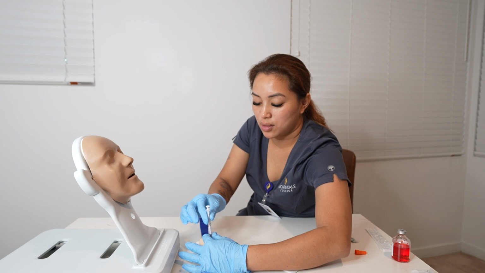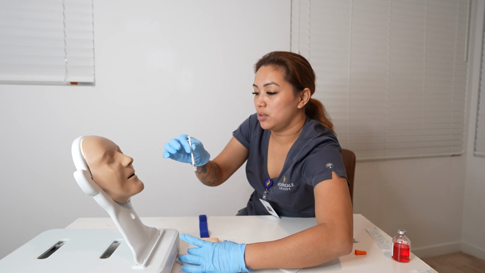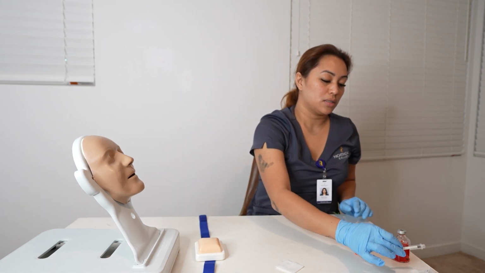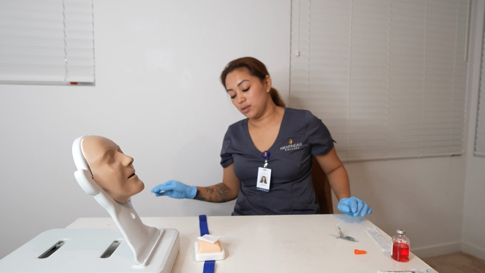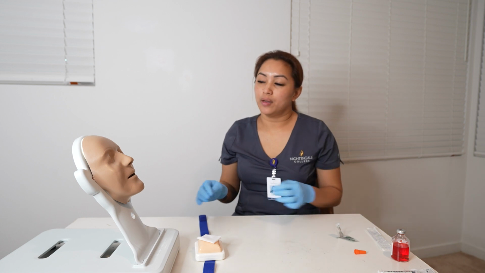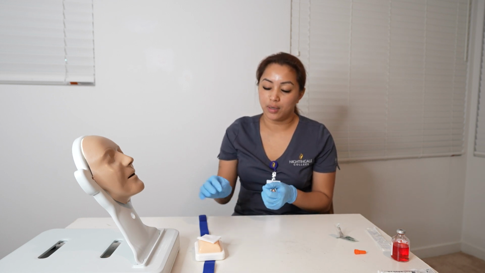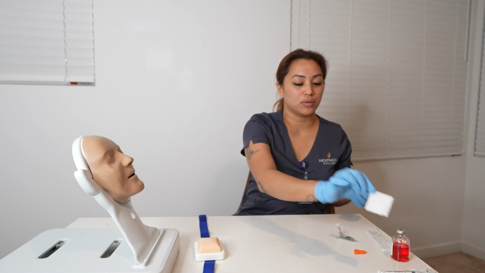All right, now we can withdraw the needle and put this into the syringe sharps container. Now we are going to place a gauze over the injection site. All right, perfect. Ms. Smith, are you okay? All right, do you have any questions? No. All right, perfect. It's not bleeding, so we can throw this away.